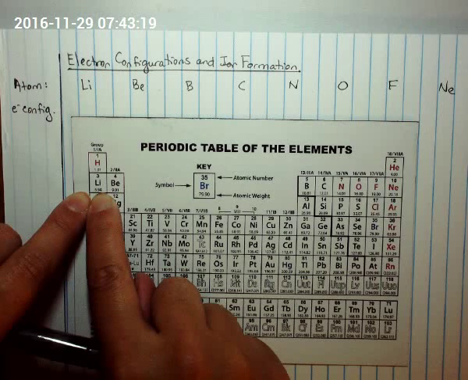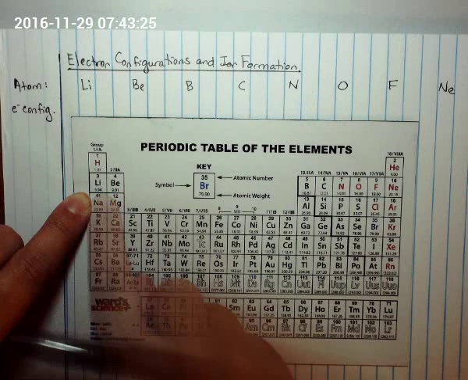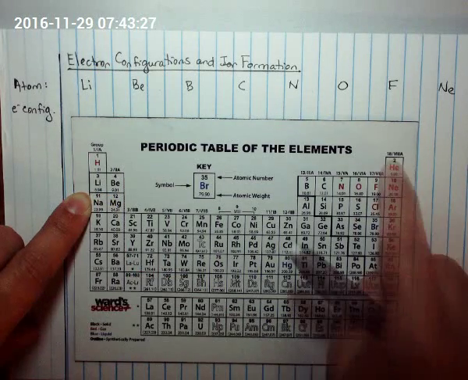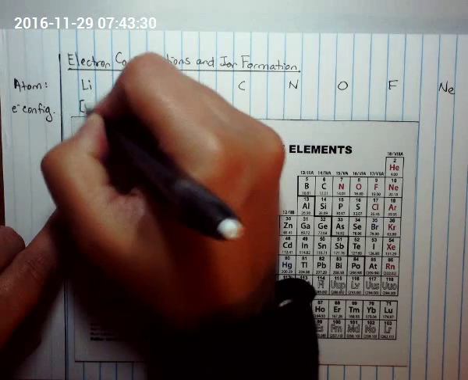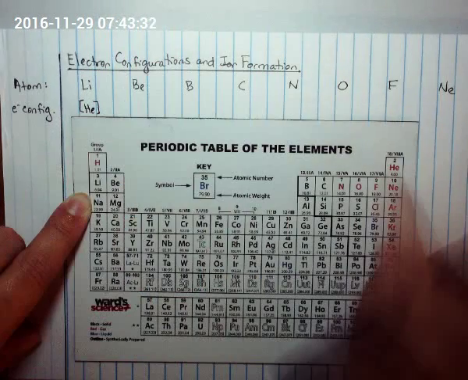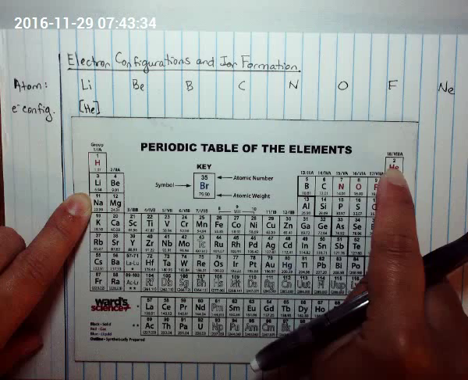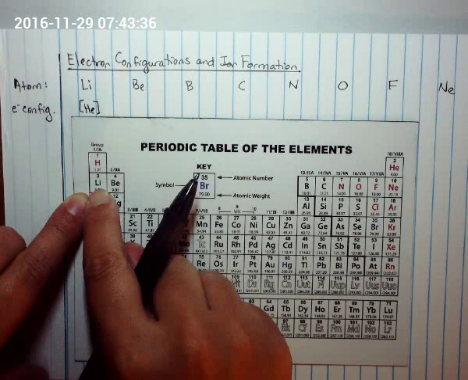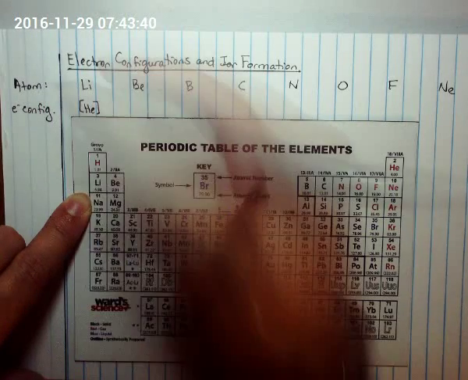So what do we do if we want to read lithium? In noble gas form, you start with brackets with what noble gas? With helium. And then you start reading from helium. Once you've read from helium, then what? To get to lithium, it's 2s1.